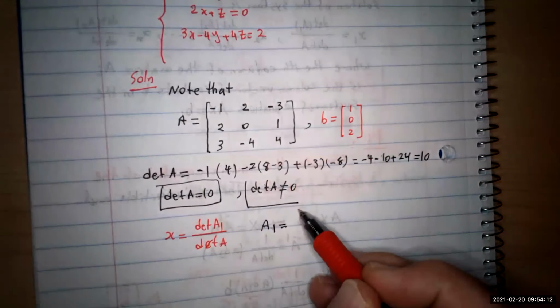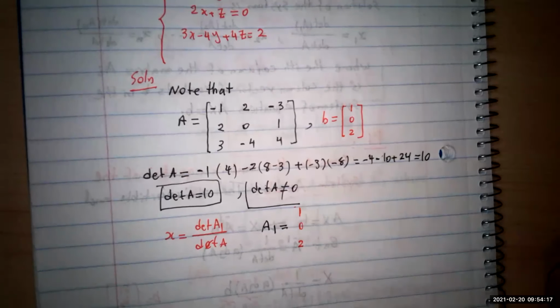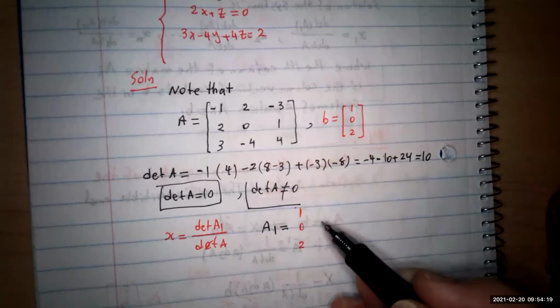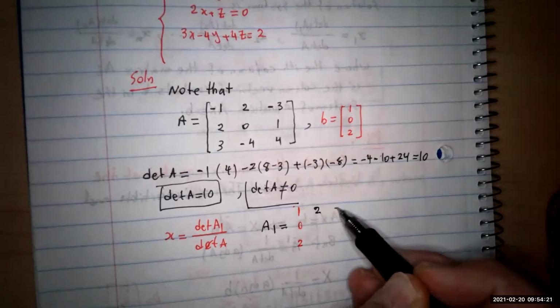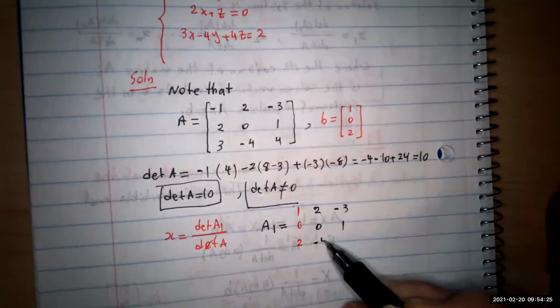So this is going to be 1, 0, 2, and everything else stays the same. So that gives you 2, -3, and then 0, 1, -4, 4.